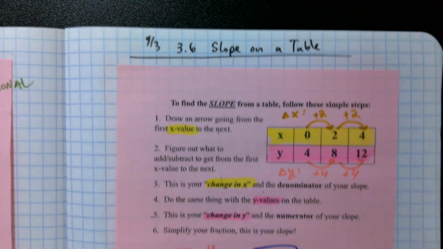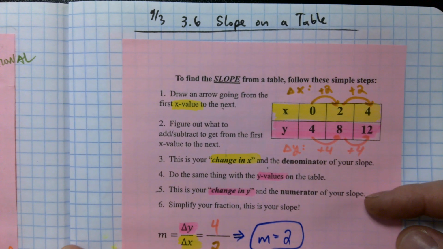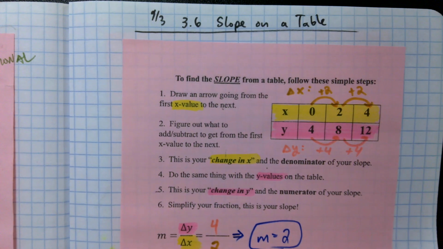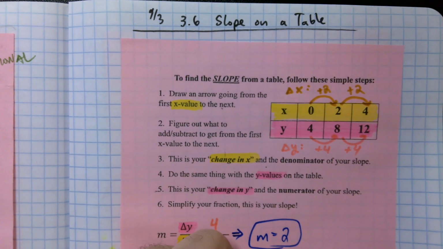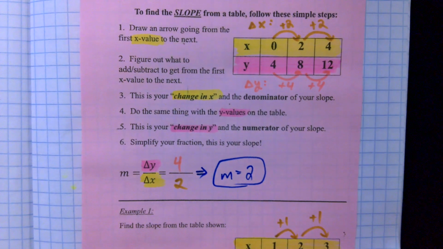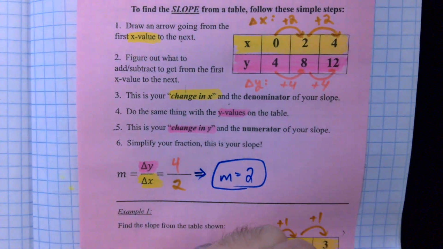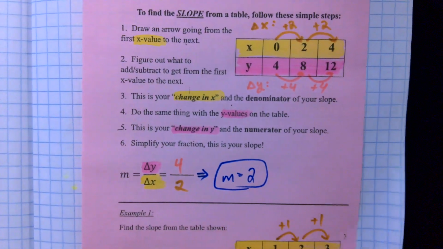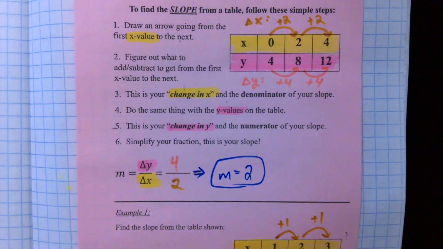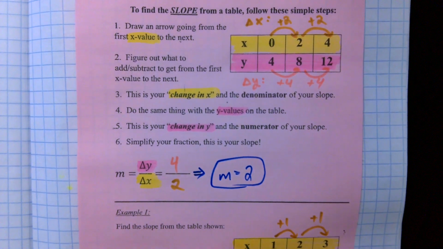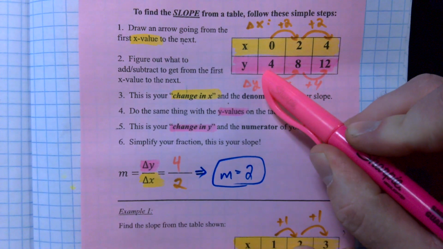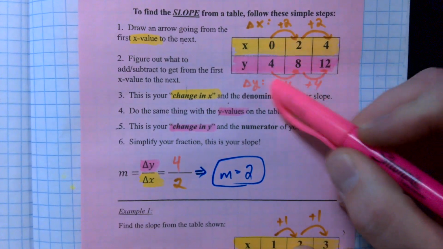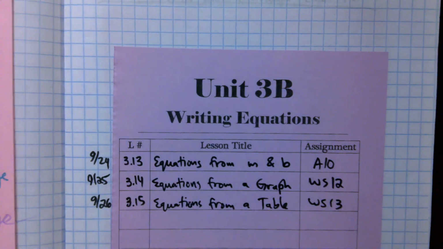3.6 is called slope on a table, right? If I want to find slope on a table, I do my little arrows and set up my fraction. But do you guys remember how to find what the B value is on a table? This was actually on the test. Is there a certain number I look for on the table, Vanessa? Like if the x is 0 and then the number under it? That's right. I look for an x value of 0, that y value directly under it, that's going to be my B value every single time, okay?